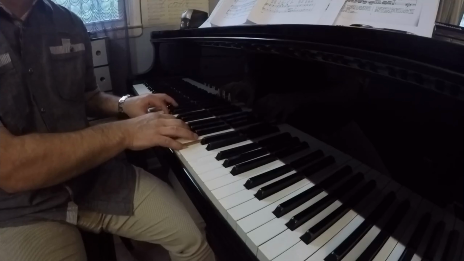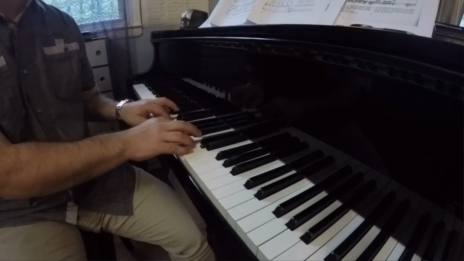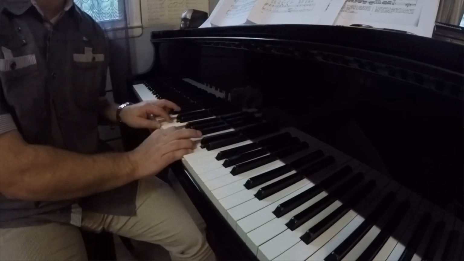So the D minor 7 is nothing but an F6 with the 6 on bass. So the 2 chord is nothing but the 4 chord with the 6 on bass.